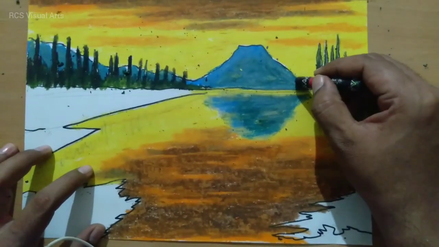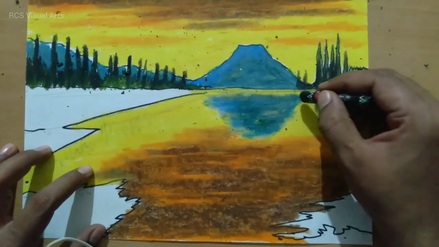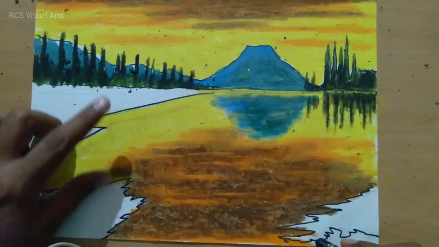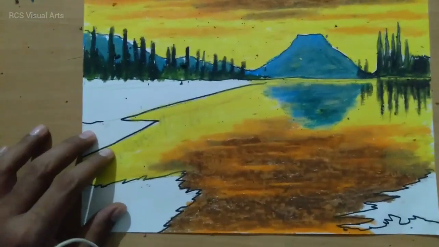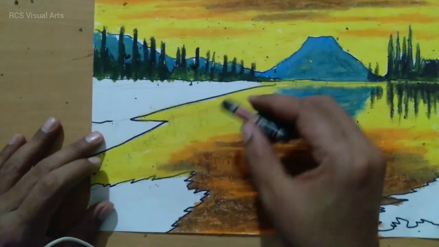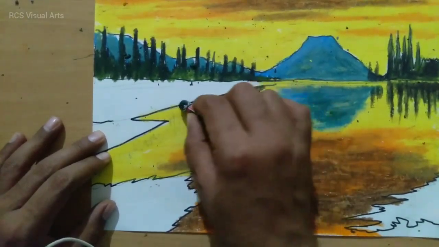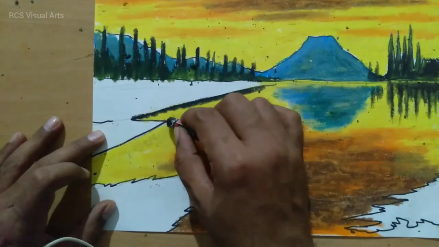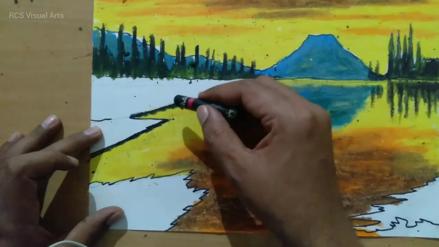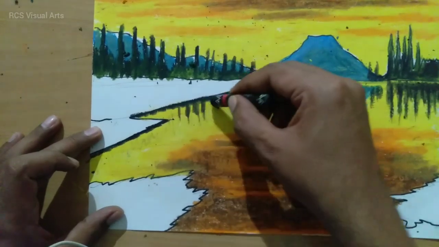Now here also you can do some trees and this reflection you can do here. Now to this same here we have to do reflections with the black and using sap greens.